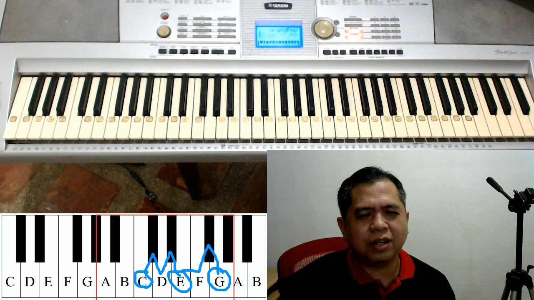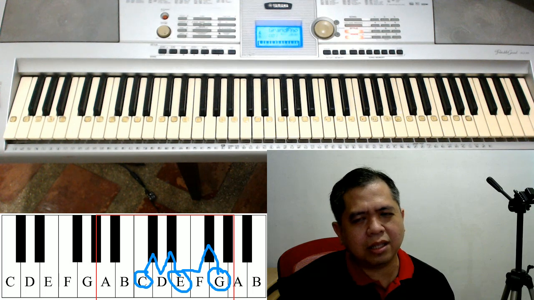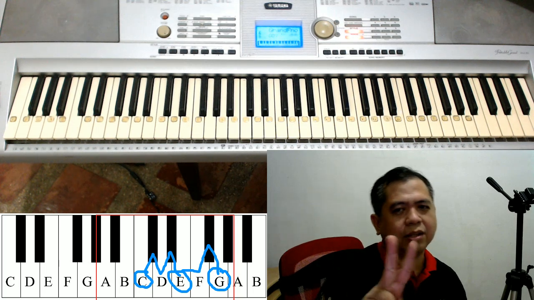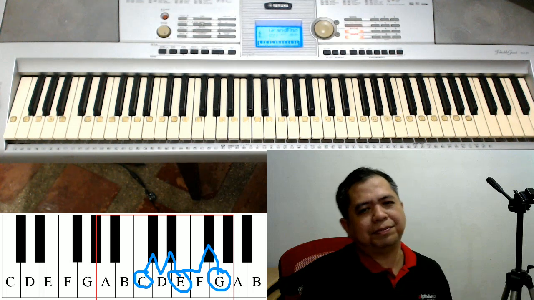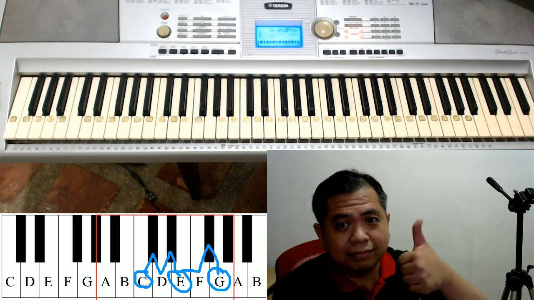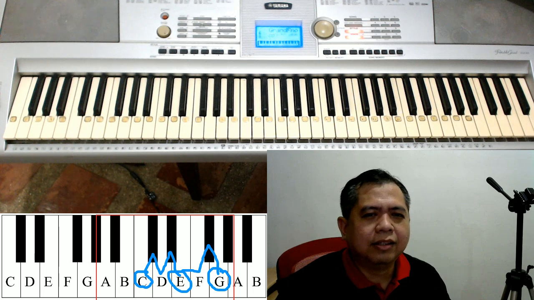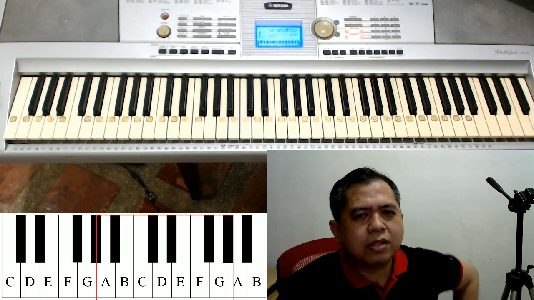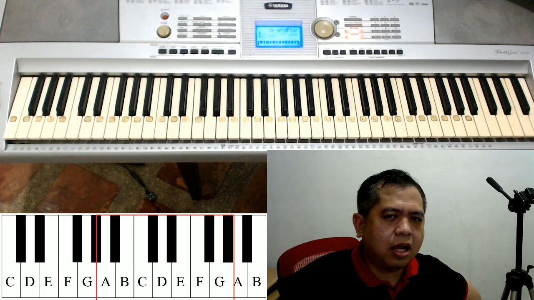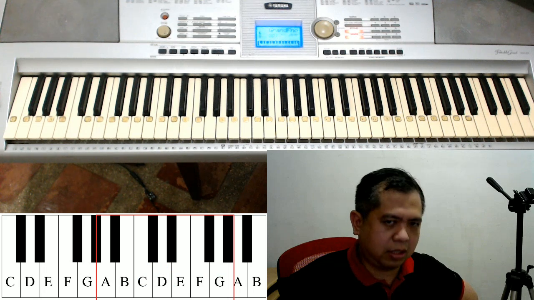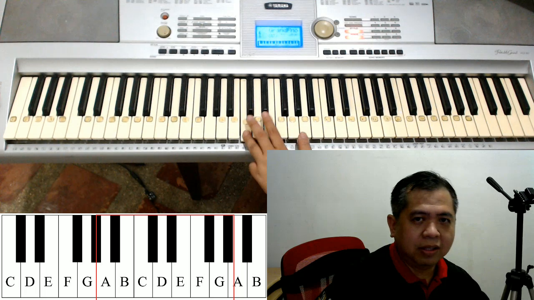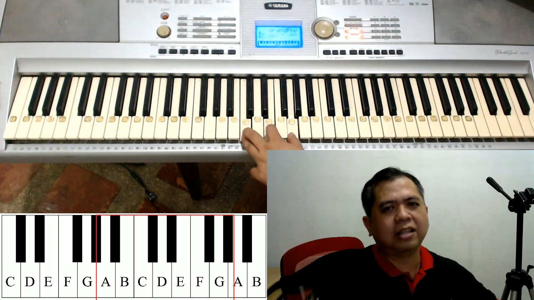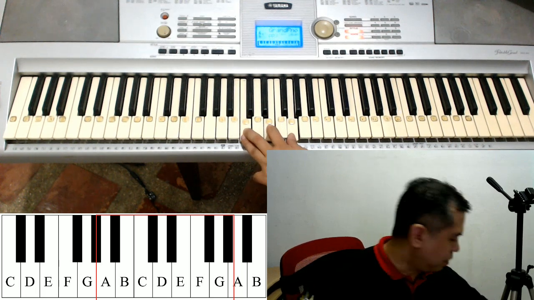So what are the notes of the C chord? The 3 notes of the C chord? C, which is the first note. E, which is the second note. And G, which is the third note. Very easy. Just by following 1, 4, 3, you can construct whatever chord you need to construct. So C, E, G. That's the C chord.